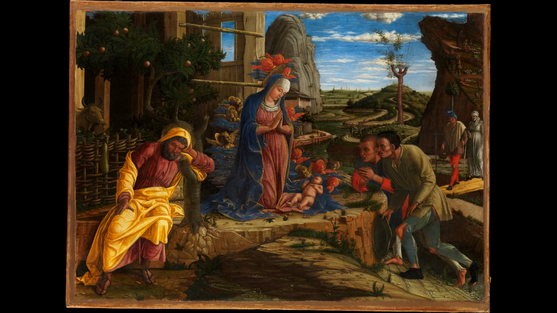And suddenly there was with the angel a multitude of the heavenly host, praising God, and saying, Glory to God in the highest, and on earth peace, goodwill towards men. And it came to pass, as the angels were gone away from them into heaven, the shepherds said to one another, Let us now go even unto Bethlehem, and see this thing which is come to pass, which the Lord hath made known unto us.